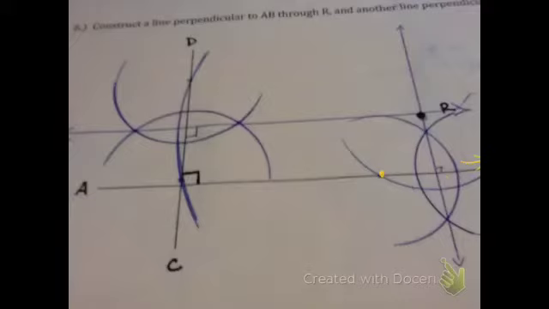And you're going to construct a perpendicular bisector from this end of the segment to the one over here on the right side. Draw your arcs that overlap. You'll have 2 intersection points, and draw your perpendicular bisector. It's going to go through R, and you have this first line.